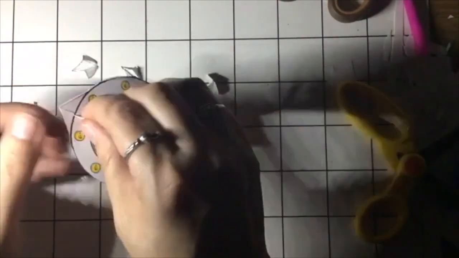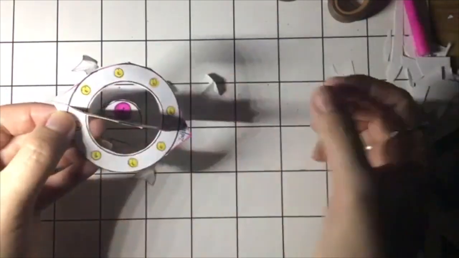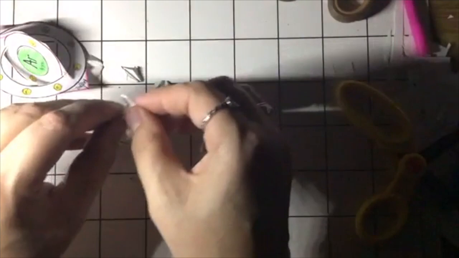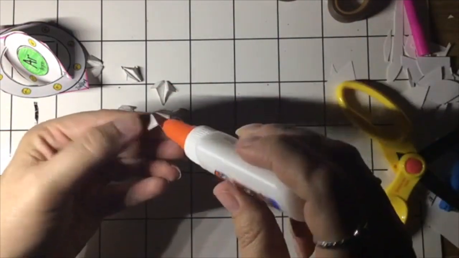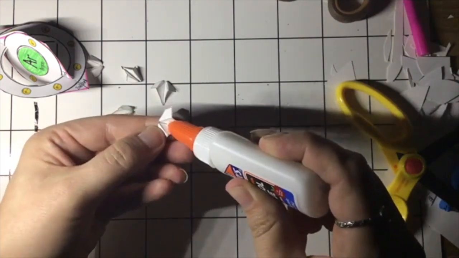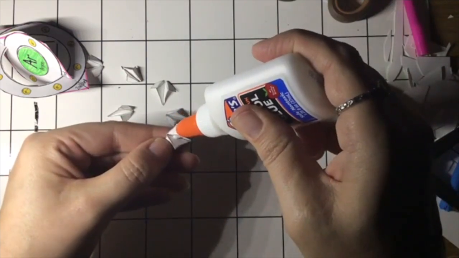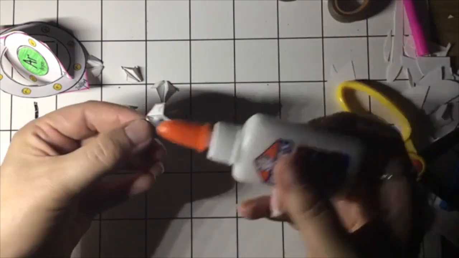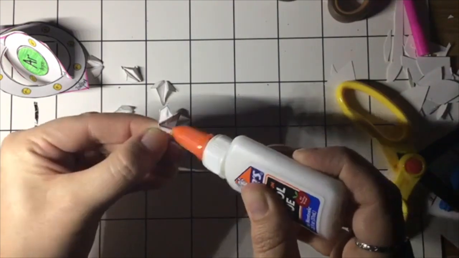Okay, so it's just another support to make sure these actually stay together, because right now they're just fitted by sliding onto the paper. So go ahead, grab your glue, and I start by just putting a little bit right in the center here. It'll spread out once you squeeze it onto the shell, and a tiny bit here, and a tiny bit there.